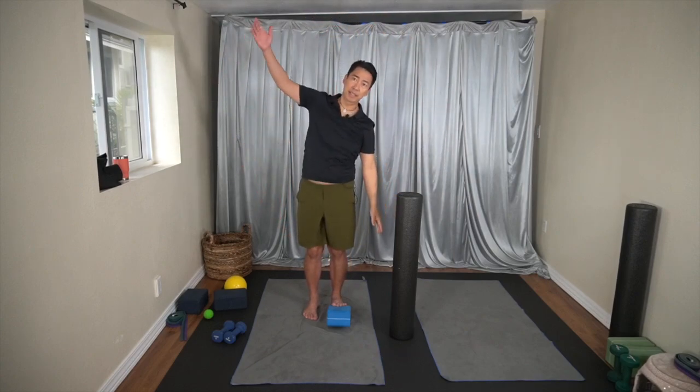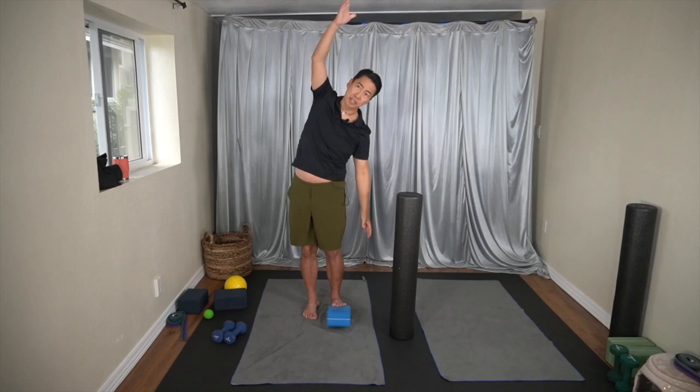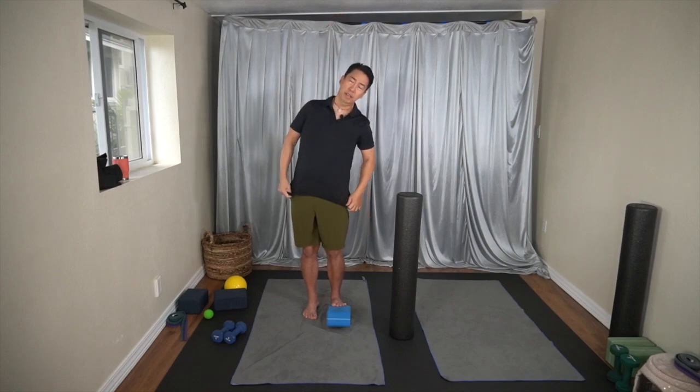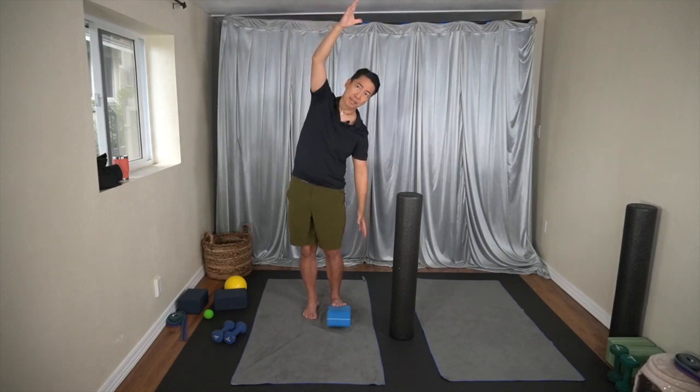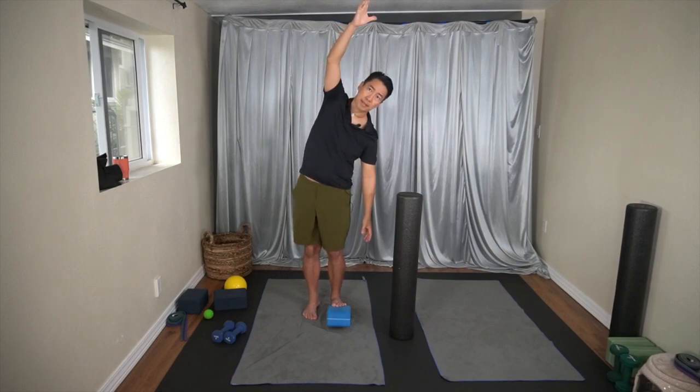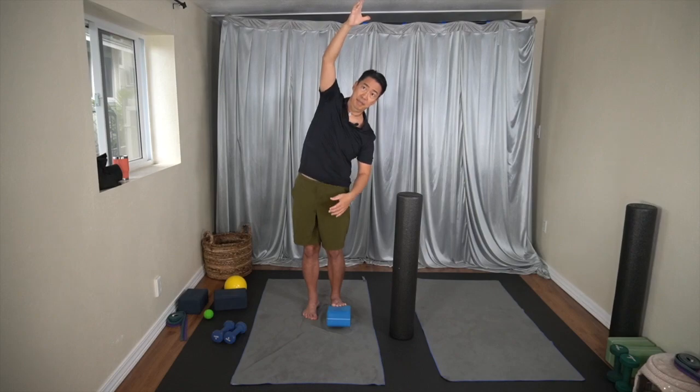And then we're going to switch sides. You're going to reach down with that right hand, take your left hand up in the air. We're stretching. Move your hips over to the left. Abs are nice and tight. You're sucking in your tummy. Suck in that tummy. Open up, stretch. Keep everything engaged. Reach for that suitcase.